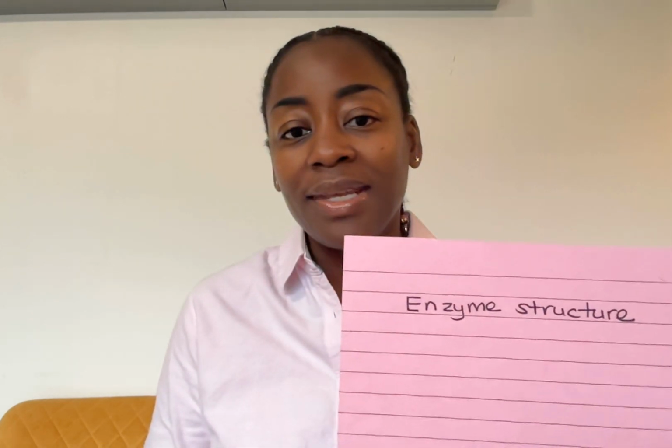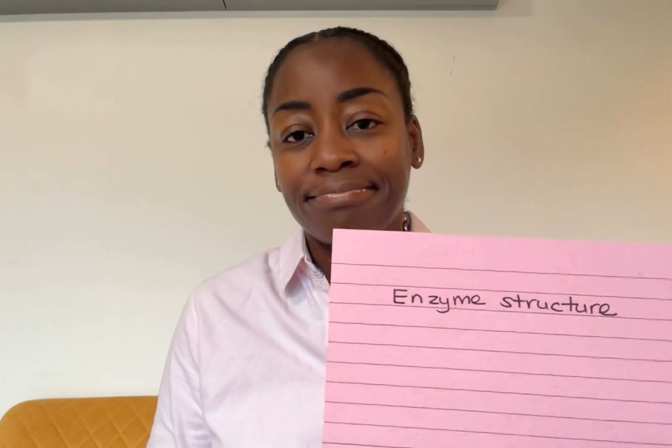So let's get started. Enzymes topic. My first flashcard, enzyme structure. Sounds really easy. Can you think of 3 bullet points that we can put on this flashcard?